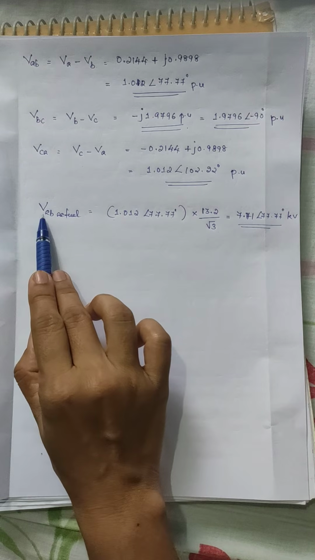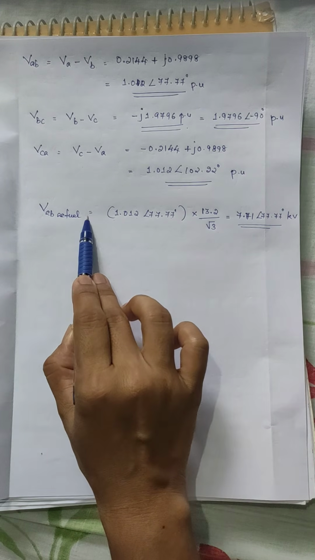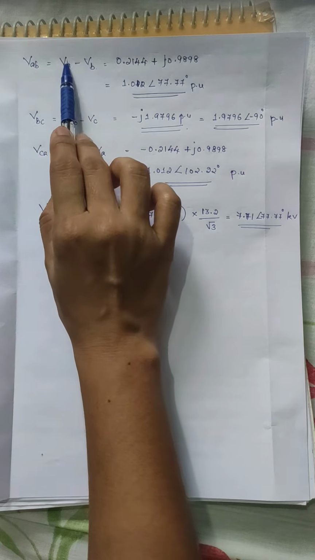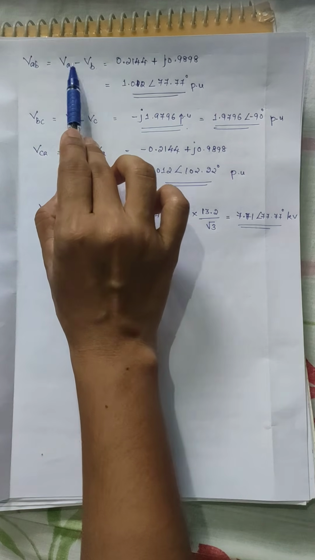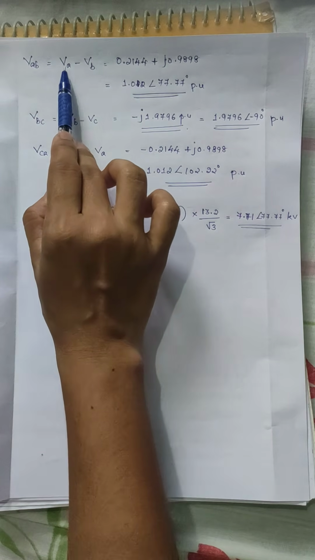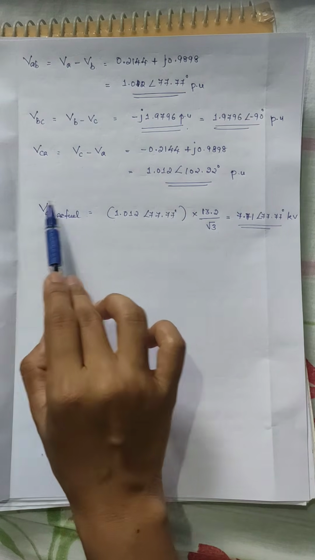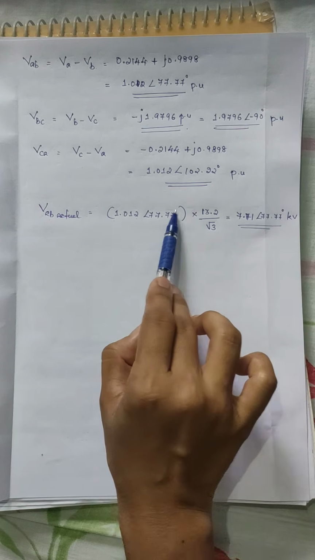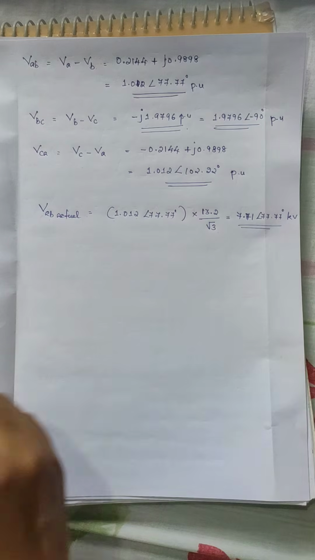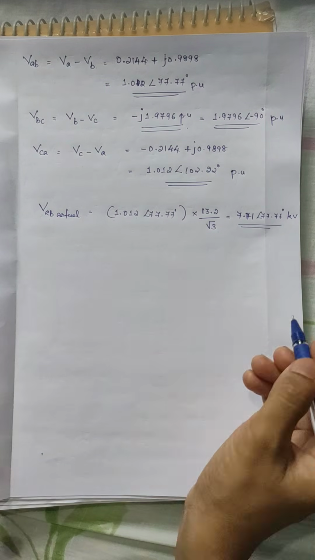So why are we multiplying this line voltage with the phase value of base voltage? Because even though VAB denotes the line voltage, we have calculated VAB by subtracting two phase voltages, VA and VB. So numerically it is the difference between two phase voltages. So we have to multiply that by the phase value of base voltage, that is 13.2 divided by root 3.